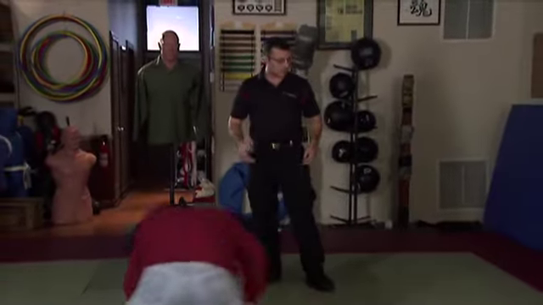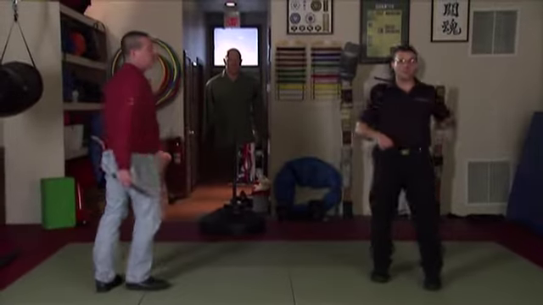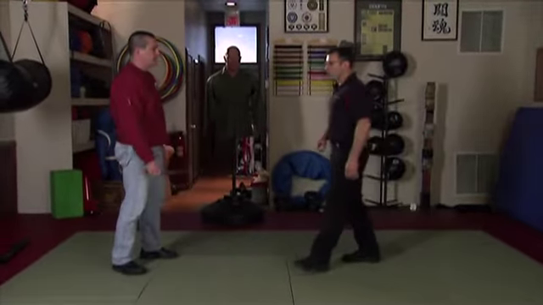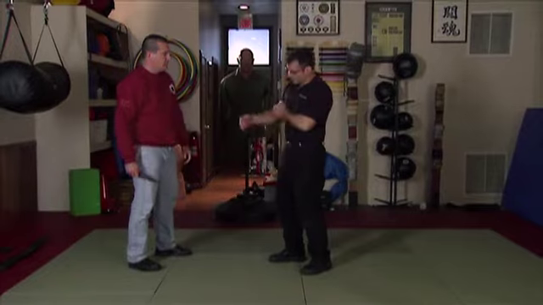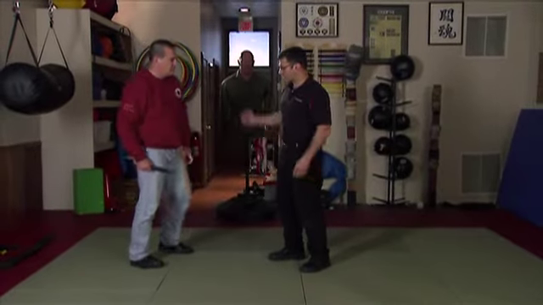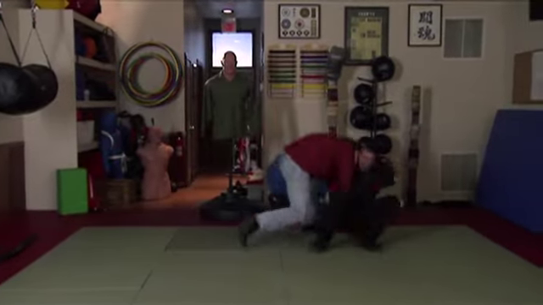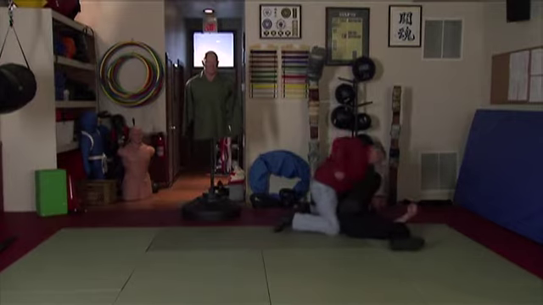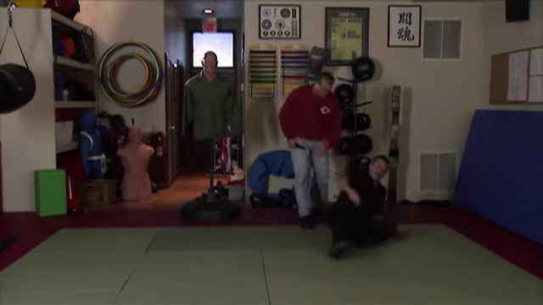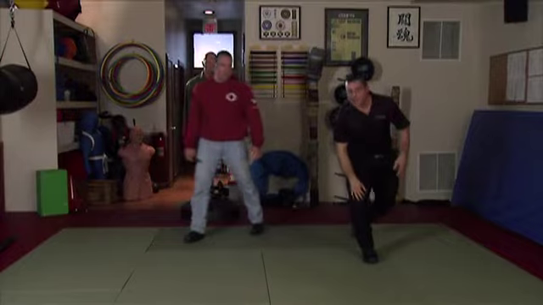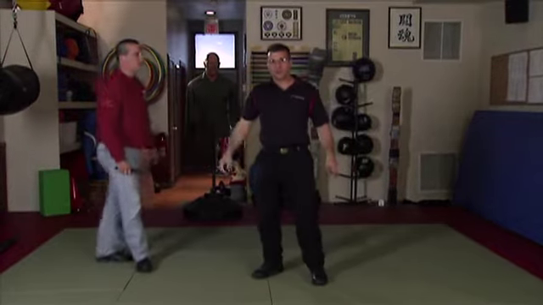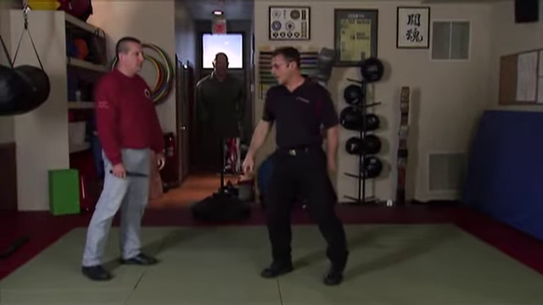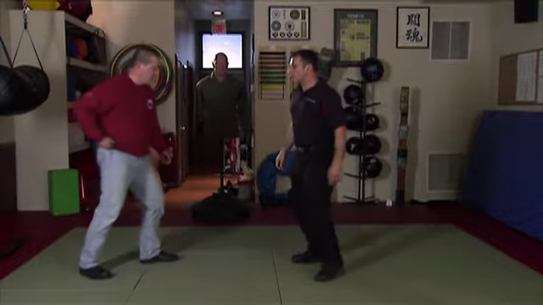It looks good in demonstrations, it looks pretty, but in reality, it doesn't work. When Roger comes in, I want you to come in and do the prison attack and then just take me to the ground. That's the type of attack that is going to happen, and that's what you're going to be dealing with. It's not going to be this slow, lumbering attack.